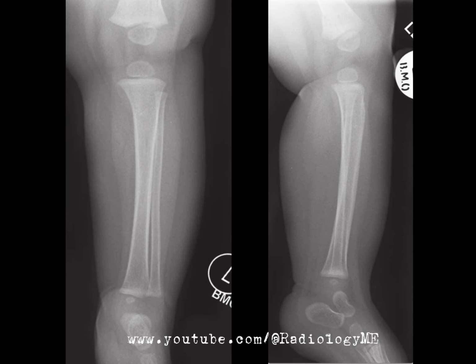The examiner might also want to test your understanding of non-accidental injury features, so be ready to explain things like metaphyseal corner fractures, spiral fractures of the long bones, or any associated signs of head trauma, which are key markers in suspected child abuse cases.